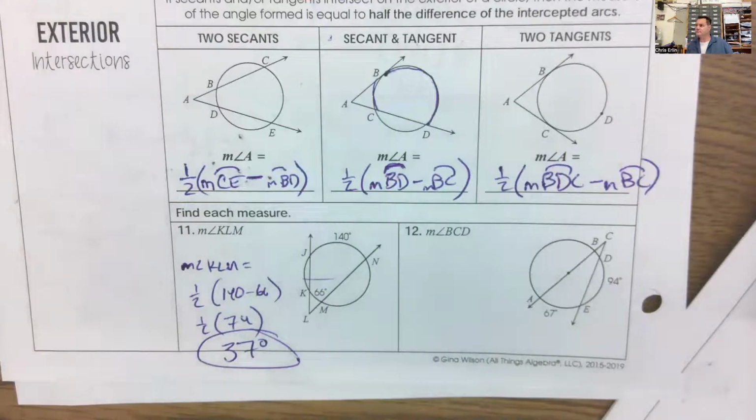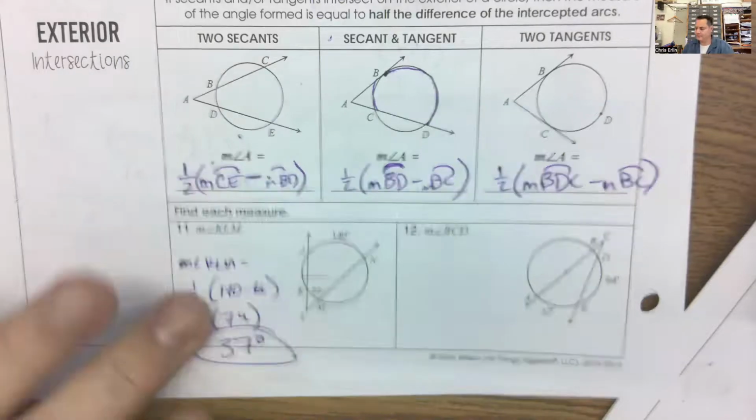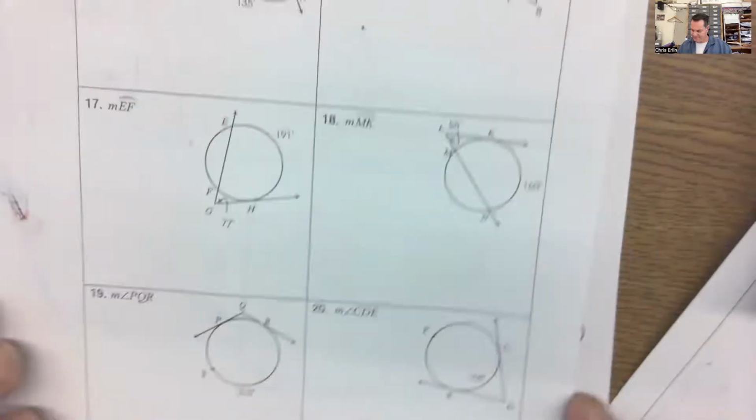Easy peasy. Please go to number 19. Try number 19. I want to show you one more thing. What makes 19 harder?